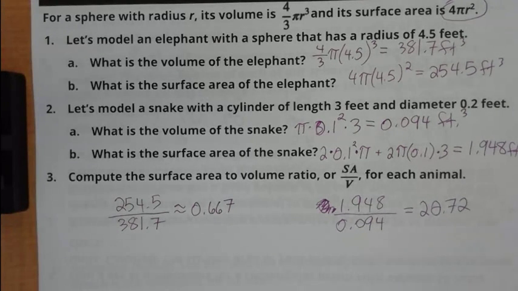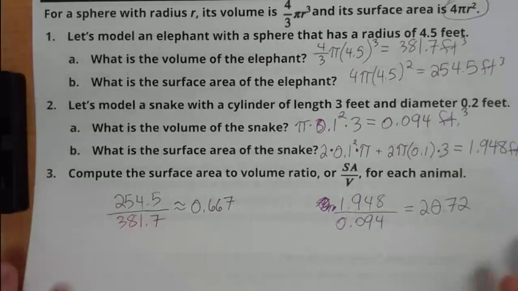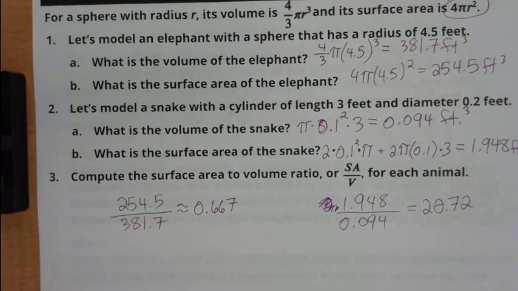So we have a much better ratio and a much larger surface area in comparison to the elephant from earlier. That's what we wanted to look at there. Where you have more of a cylinder shape, that's going to have a higher surface area to volume ratio. A sphere is going to have a much lower surface area to volume ratio.